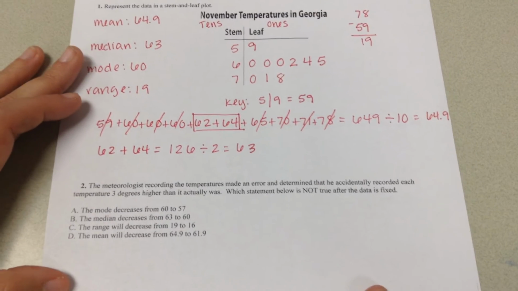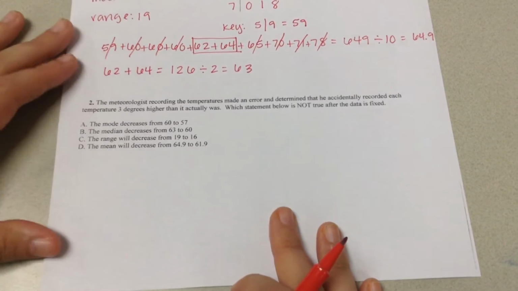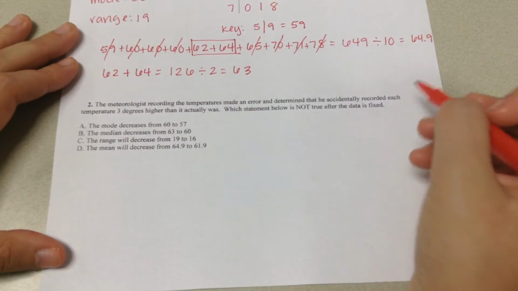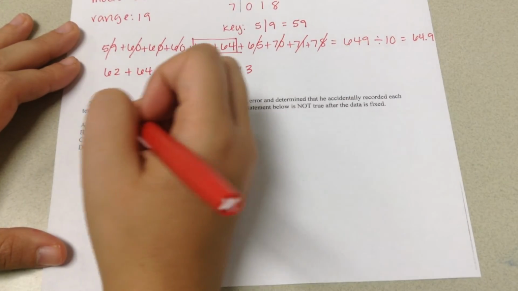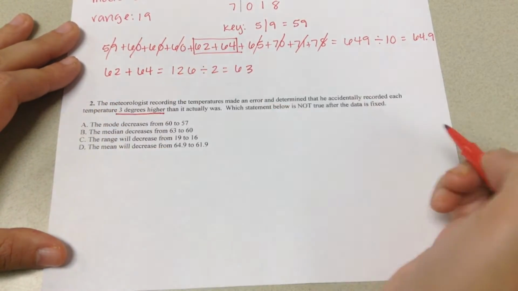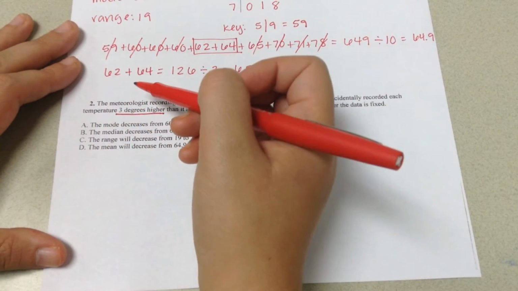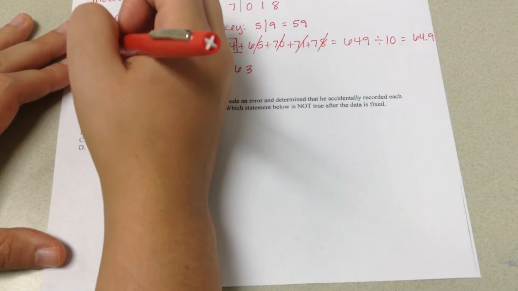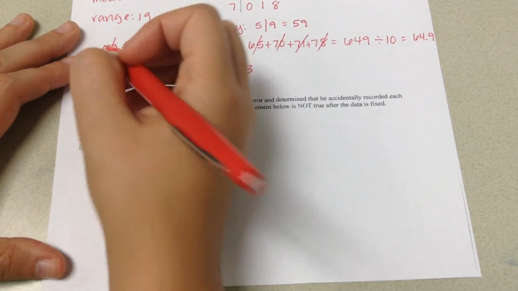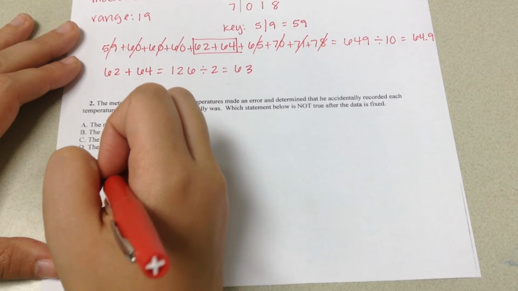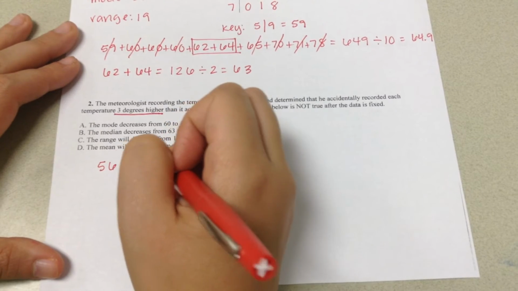Alright, so now we're going to go to the next problem, and it says that the temperatures were accidentally recorded 3 degrees higher. Okay, so I'm going to rewrite them, and I'm going to take away 3 each time. So I'm going to subtract 3. So my numbers are going to be, instead of 59, 59 minus 3 is 56. 60 minus 3 is 57. I have 3 of those.